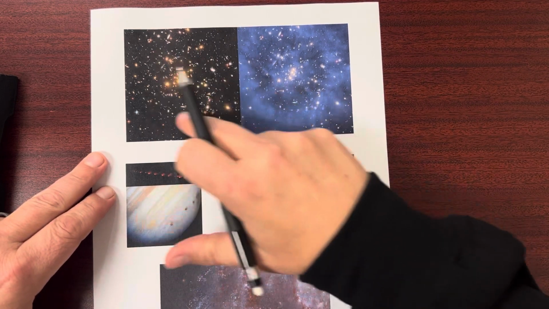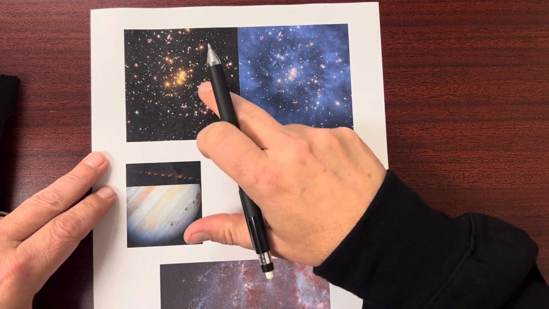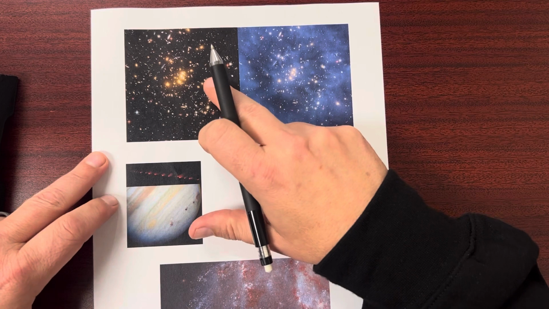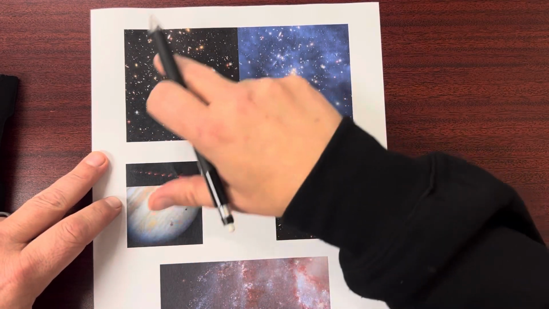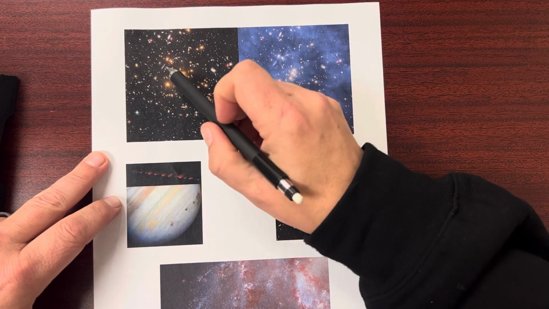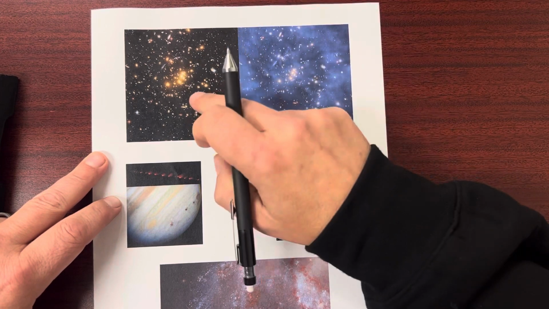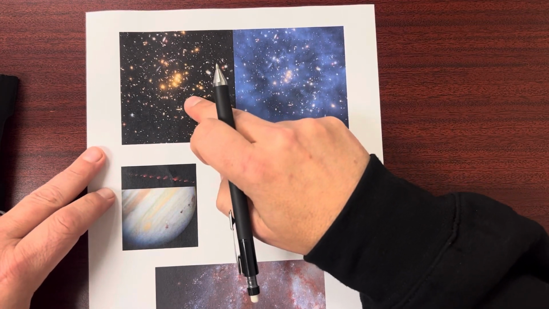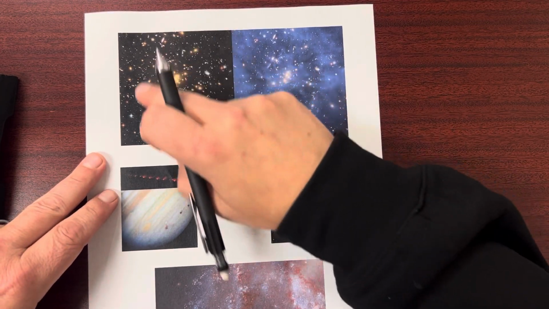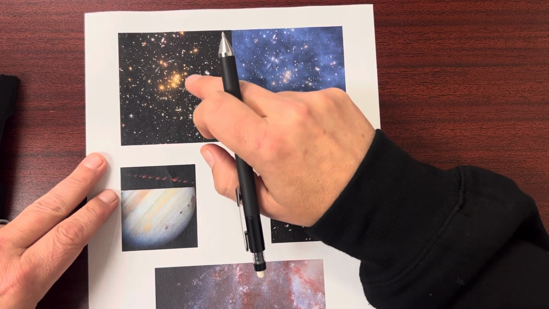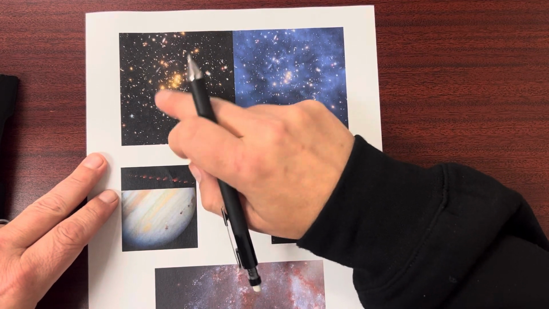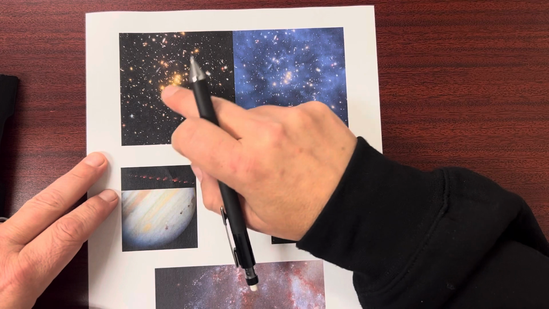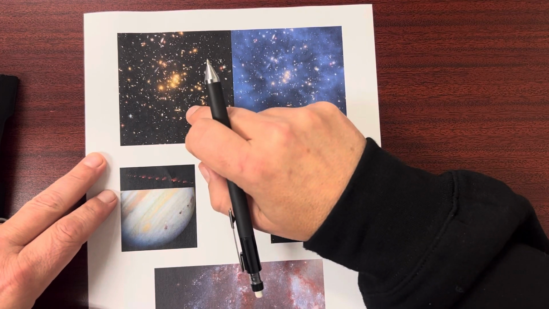So what scientists were able to do with this Hubble image is calculate how much gravity this area had based on the lensing. And what they determined was that there was a whole bunch of matter here that was not just the visible matter of stars and galaxies. This was the study of dark matter.